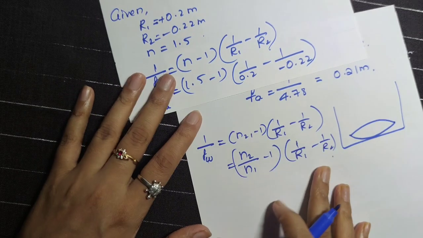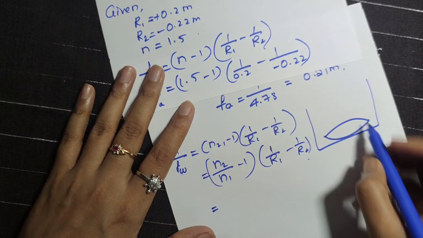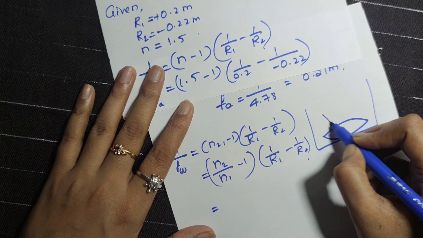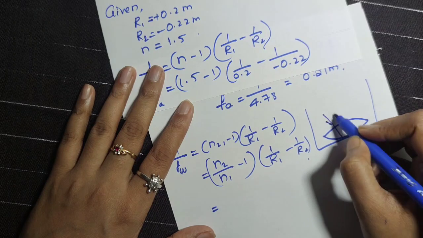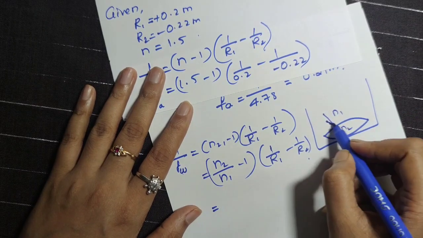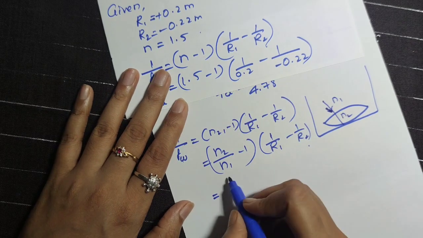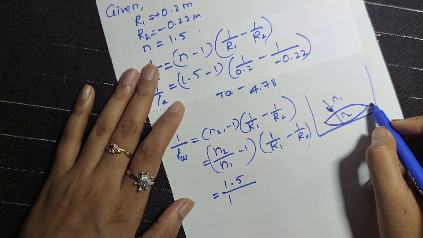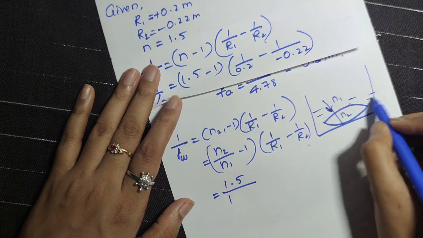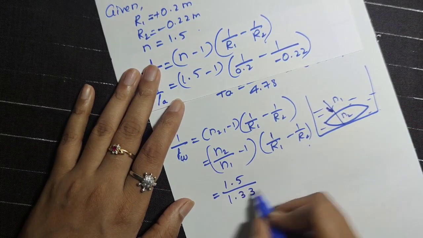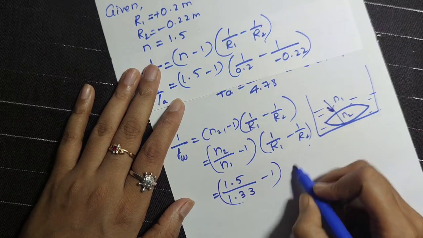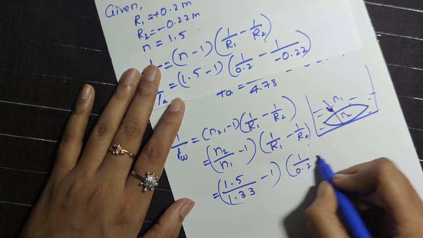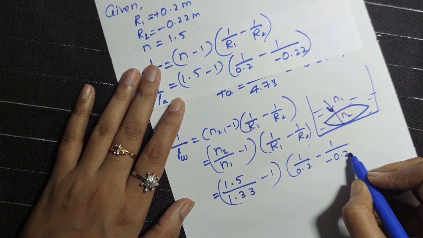Here, the light rays are moving in this direction, so this will be n1 and this is n2. In that case, it is 1.5 divided by the refractive index of water, 1.33, minus 1, into 1 divided by 0.2 minus 1 divided by minus 0.22.